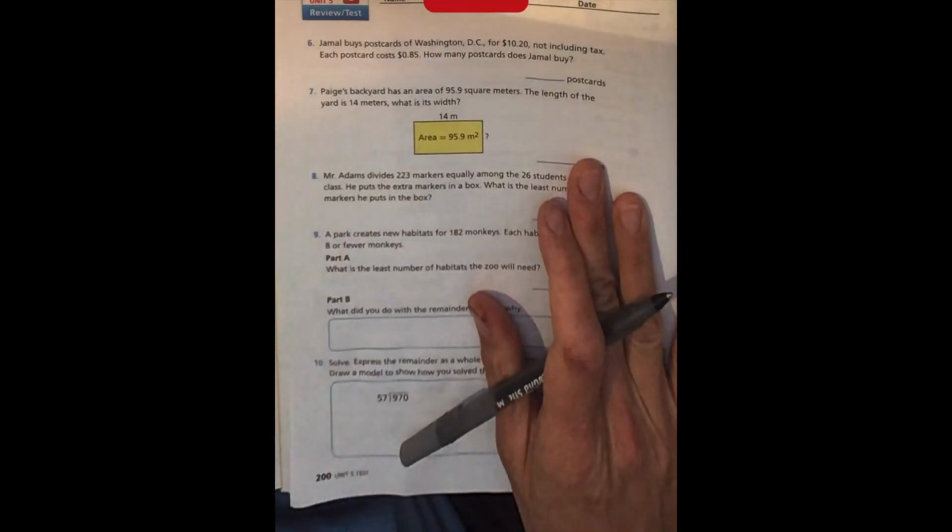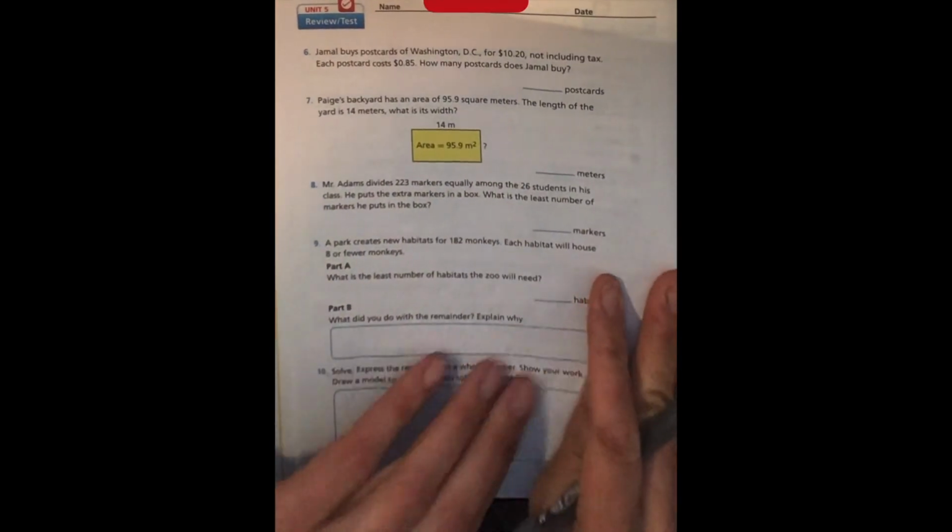Let's go to the next page. So for number 6, Jamal buys postcards of Washington, D.C. for $10.20, not including tax. Each postcard costs 85 cents. How many postcards does Jamal buy?